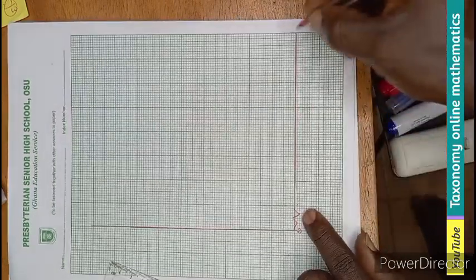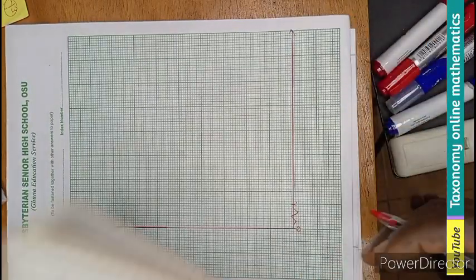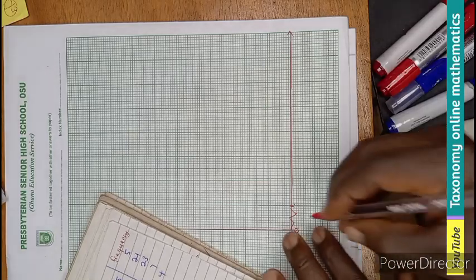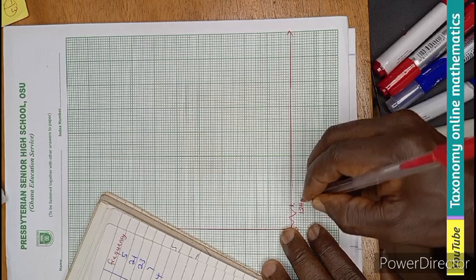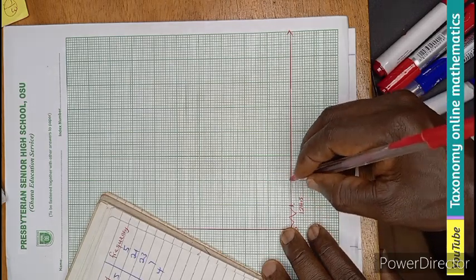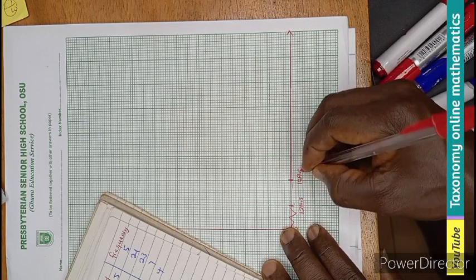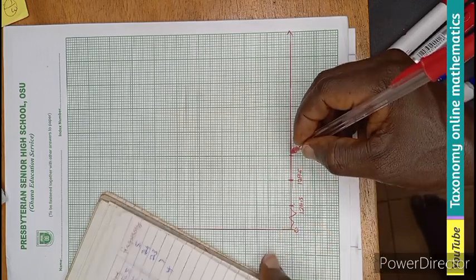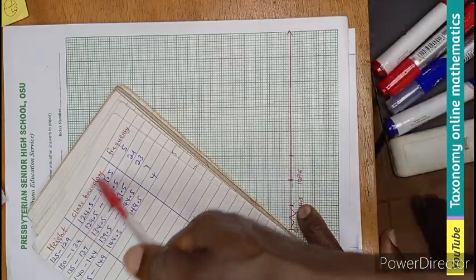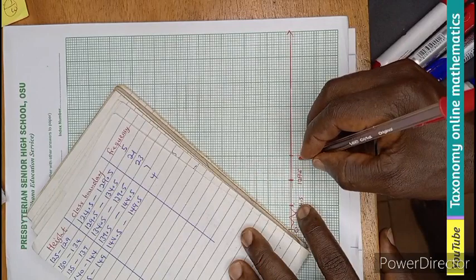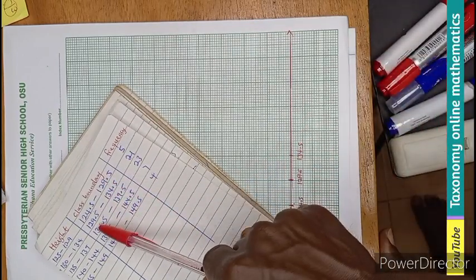If I am using this place as the first lower class boundary, which is going to be 124.5, the next is going to be 129.5. The next will be 134.5, which is the same as the beginning.